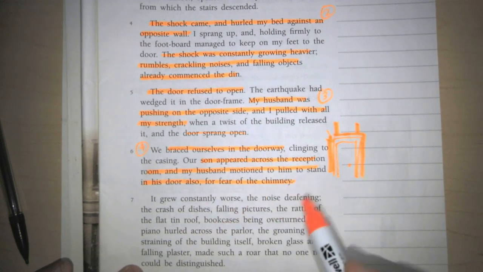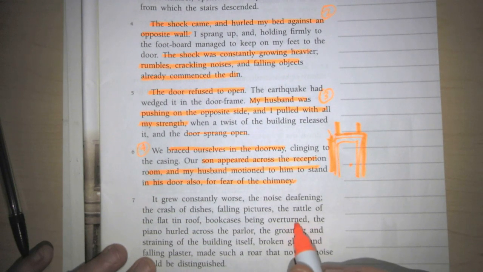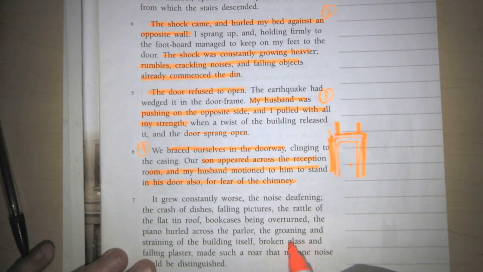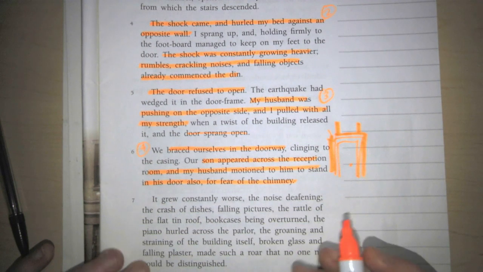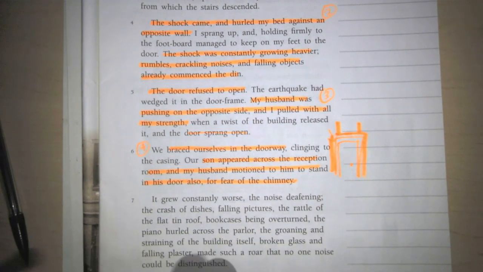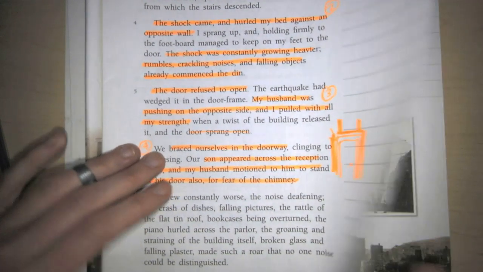It grew constantly worse, the noise deafening, the crash of dishes, falling pictures, the rattle of the flat tin roof, bookcases being overturned, the piano hurled across the parlor. The groaning and straining of the building itself, broken glass and falling plaster, made such a roar that no one noise could be distinguished. So if I was going to summarize this whole thing, it's just getting louder and shaking and constant noise. Paragraph 8 was the last one we were going to read to.